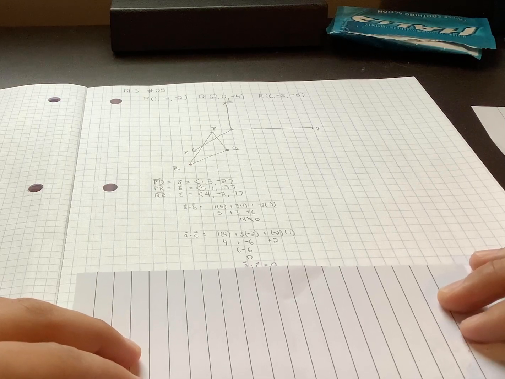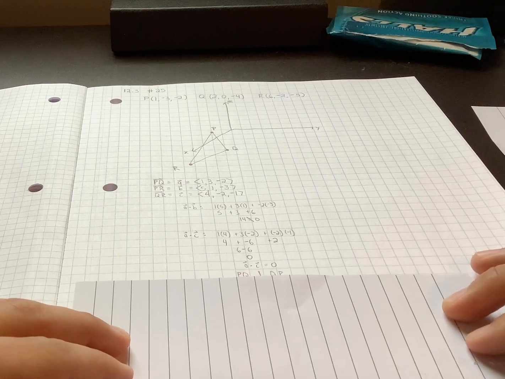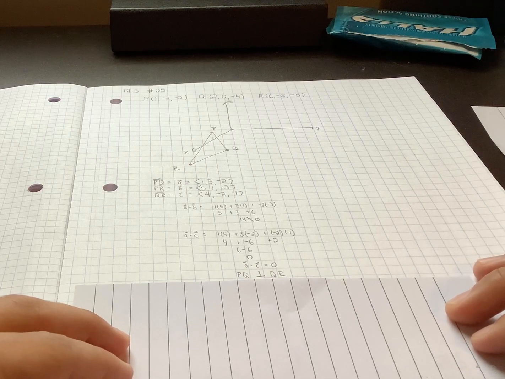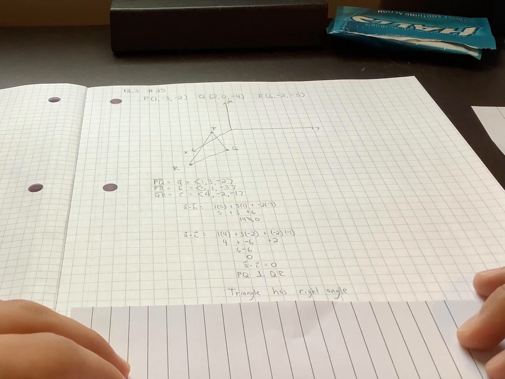This means that the dot product between A and C is 0, which means the line segments that correspond with these two vectors, PQ and QR, are perpendicular, which means that the triangle has a right angle. So now that we've determined that the triangle has a right angle because of this dot product, there's no need to check the dot product between B and C, because we already figured out that the triangle has a right angle between PQ and QR.